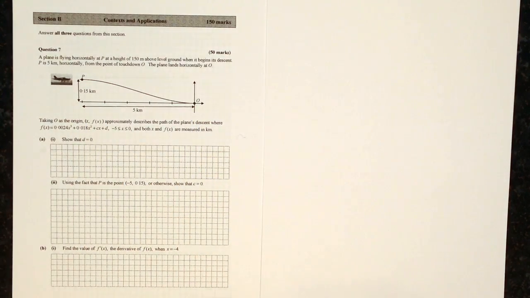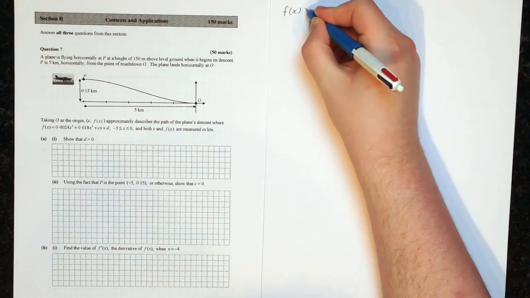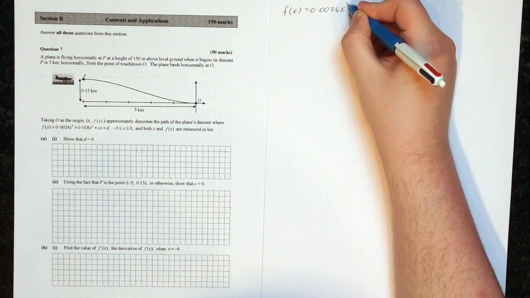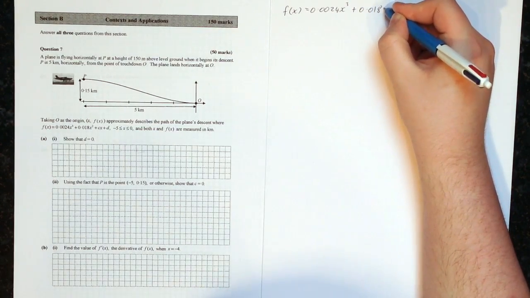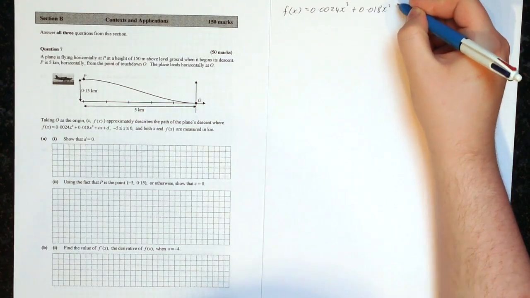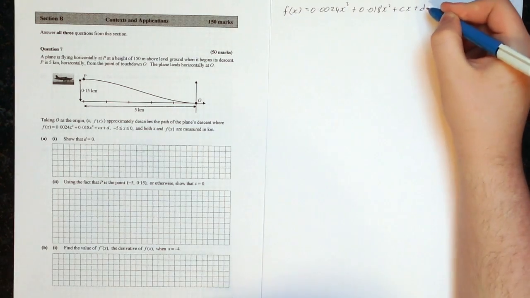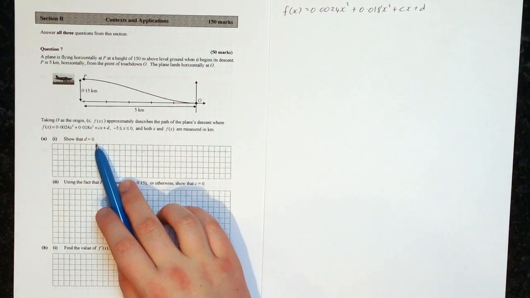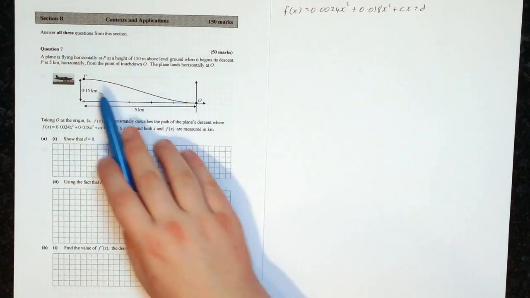In part A, we're asked to show that d is equal to 0. So the function that we're given to describe the plane's descent is f of x is equal to 0.0024 x cubed plus 0.018 x squared plus cx plus d. And we're asked to show that d is equal to 0. To do this, the first thing we want to note is that the origin, O, is on this graph.